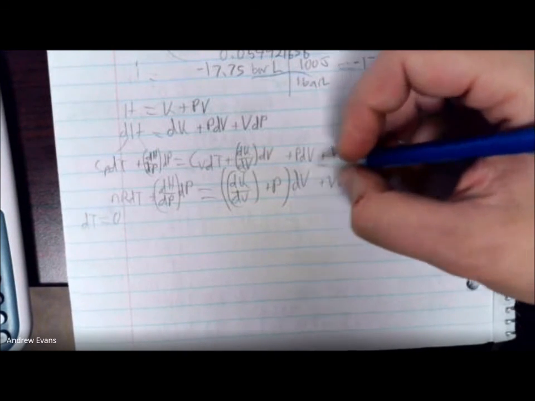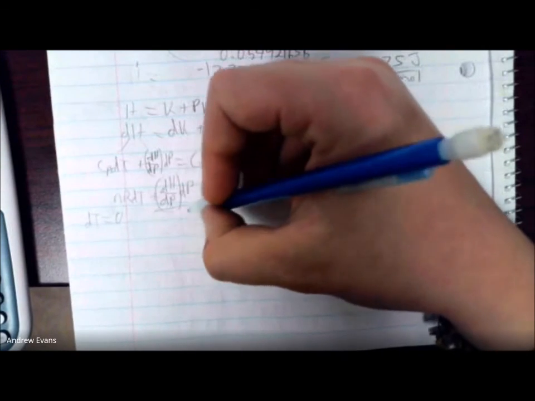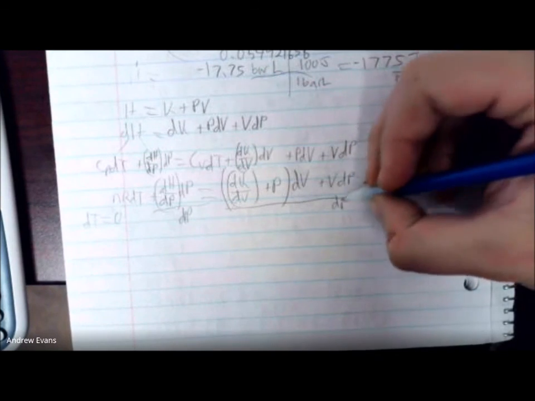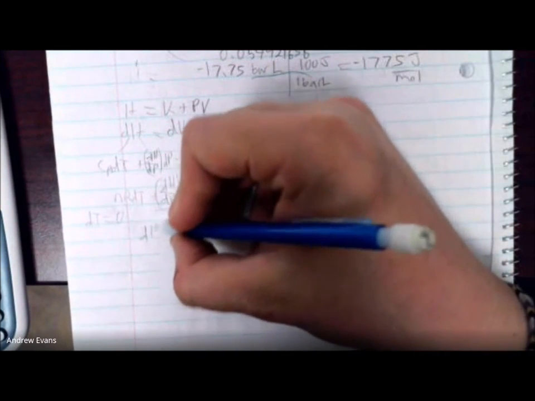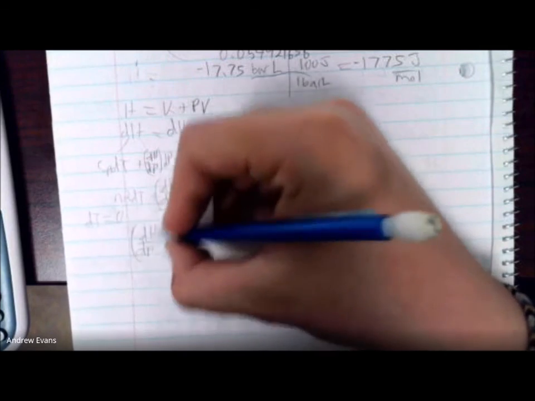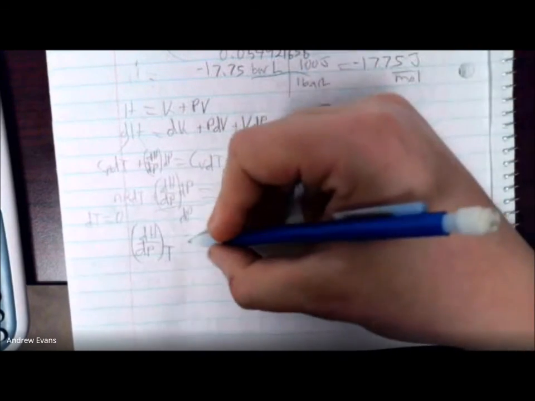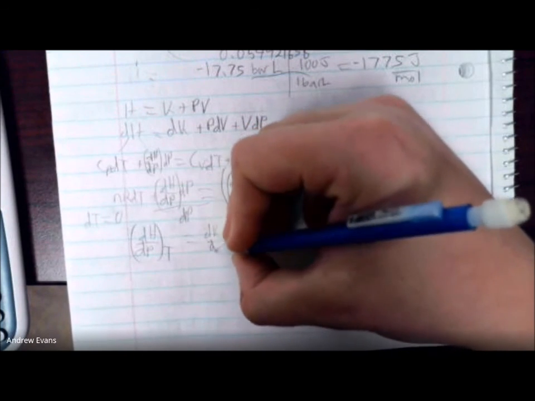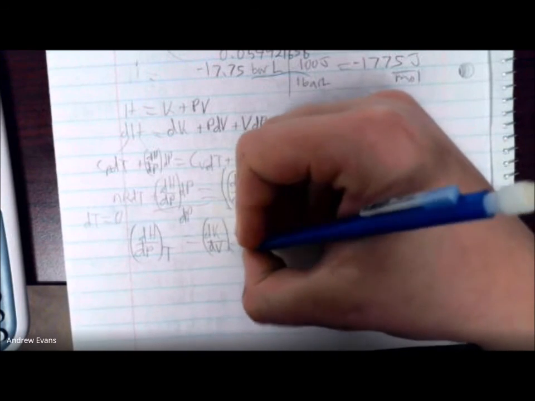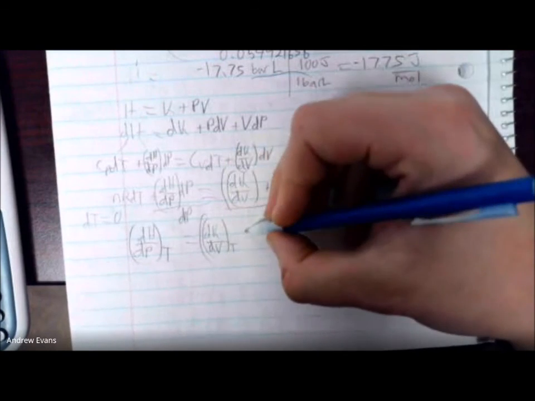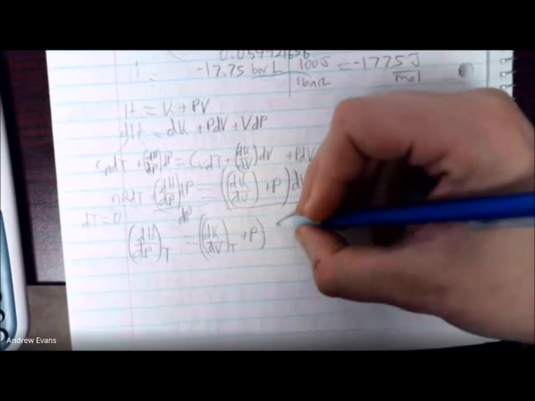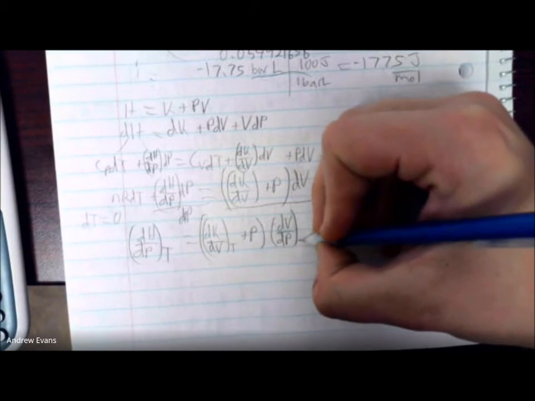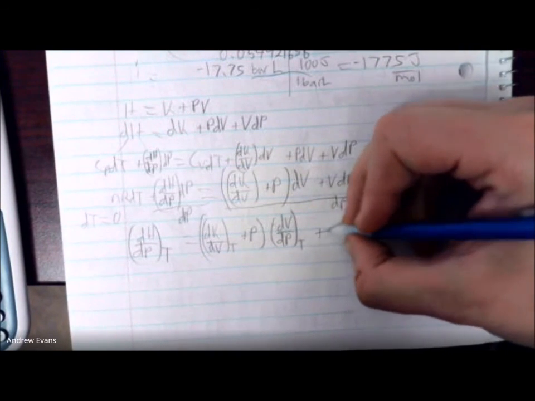Dividing both sides by dP, what we get is dH over dP at constant T is equal to dU dV at a constant T plus P times dV dP at a constant T plus our volume.